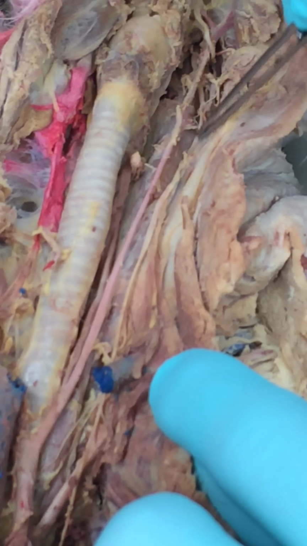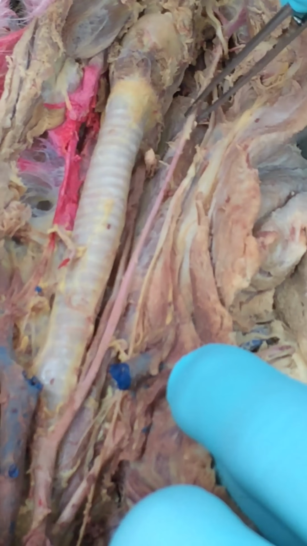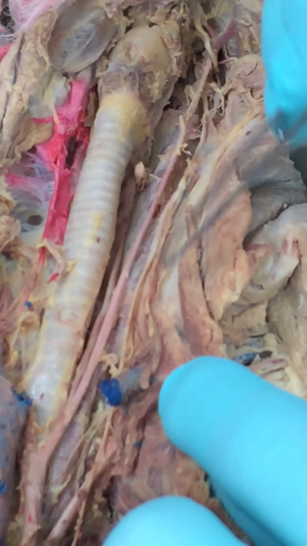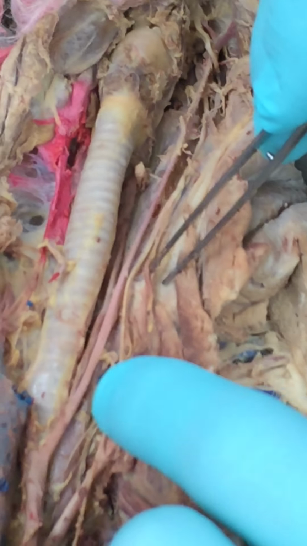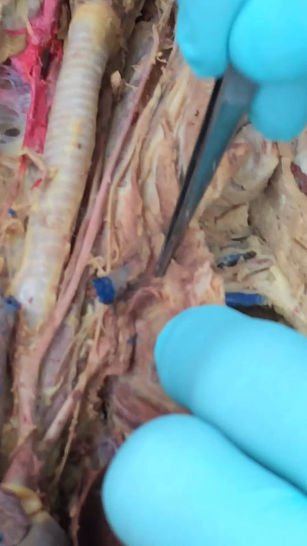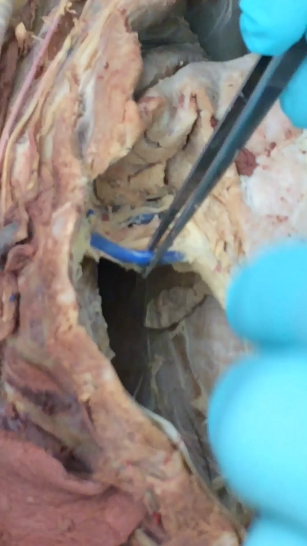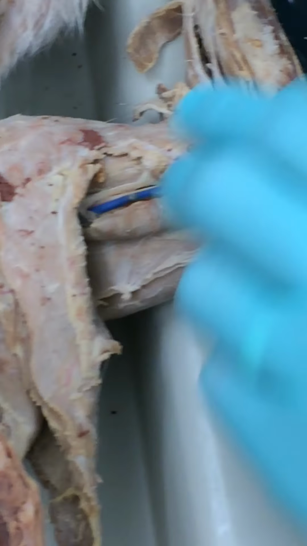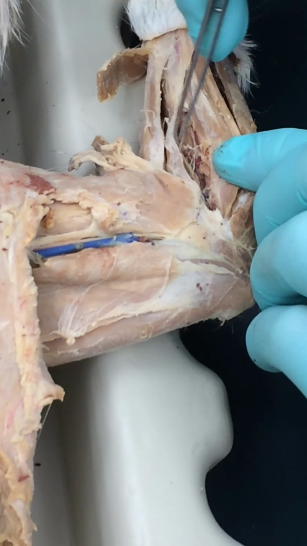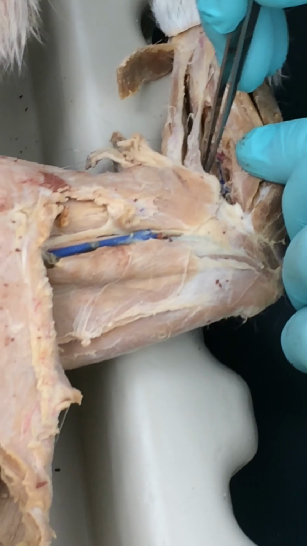That's actually the internal jugular. It runs kind of parallel to that carotid. In other cats, it'll be real obvious. Okay, now right here, before it passes through the thoracic wall, that's the subclavian vein. And then you're looking at the axillary, brachial, and a little bit of blue in there, that's the radial.